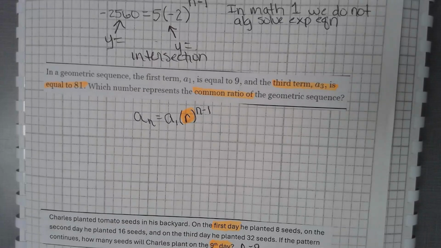It's there, you just gotta look. Look right there. What are they saying? They're saying the third term, y'all, that's an N. The third term is 81. So the N is 3. The value is 81 for the third term.